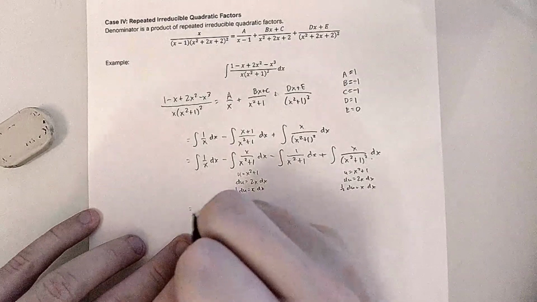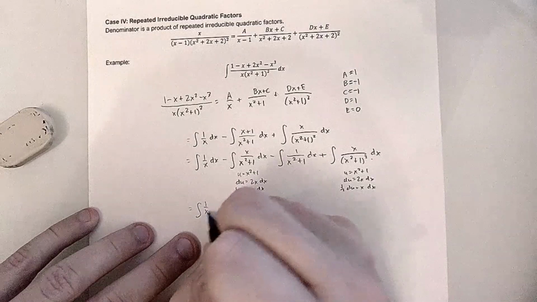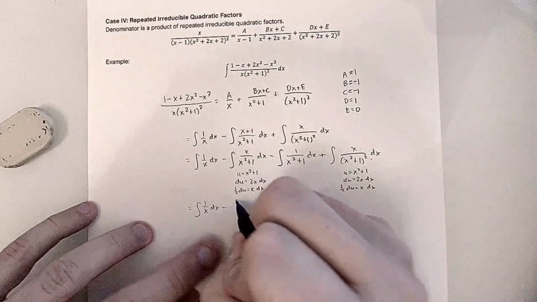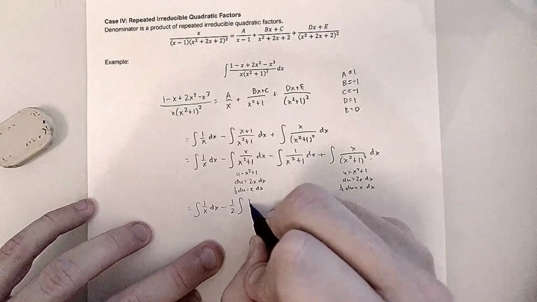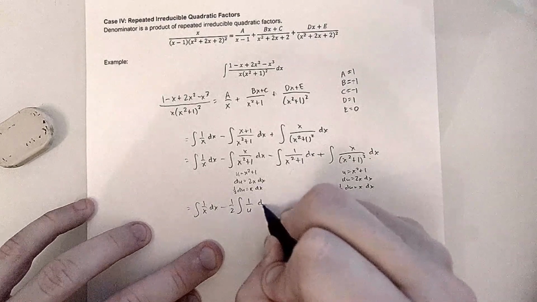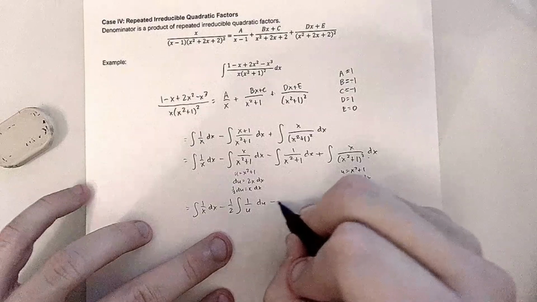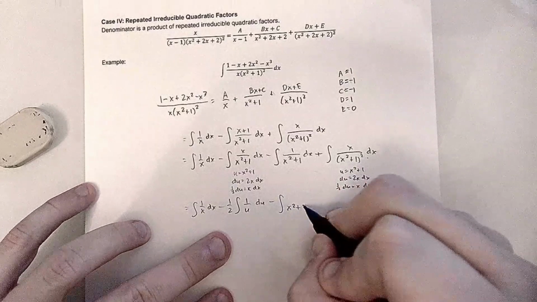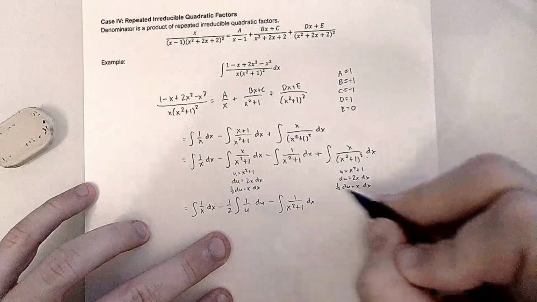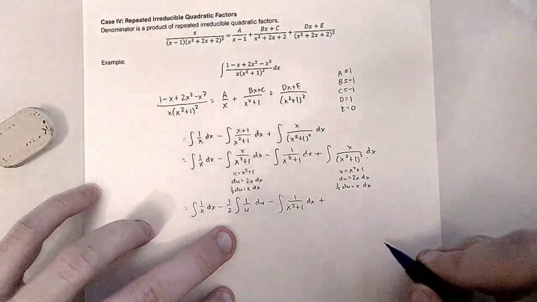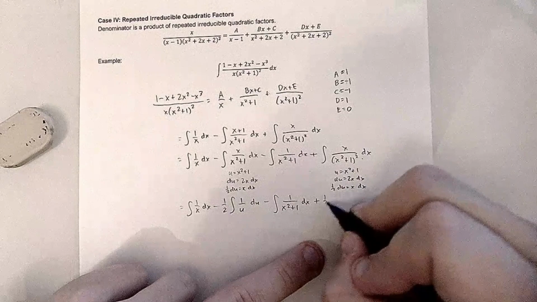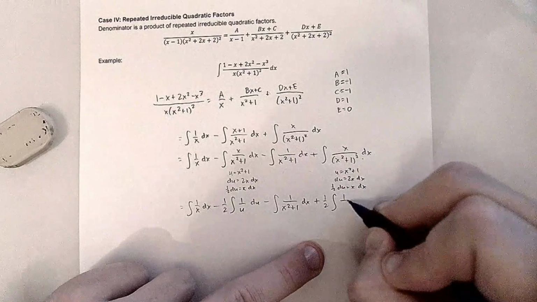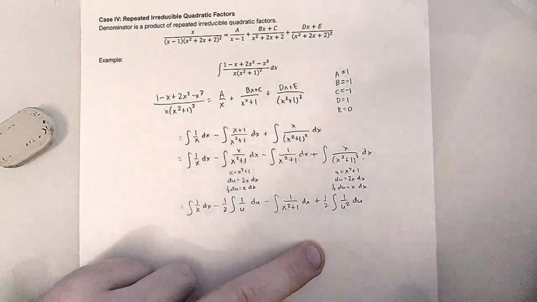And now let's get it all in one spot. We have 1/2 times 1 over u du. Then our last one, which is exactly the same thing: we have 1/2, but now we have a 1 over u squared du.